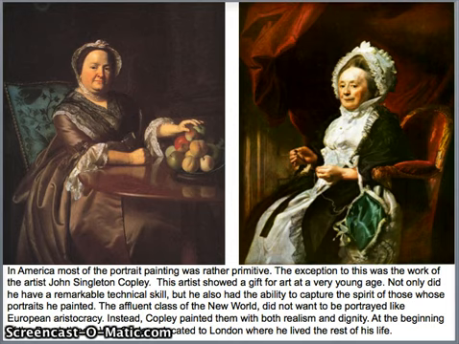Now, at the beginning of the Revolutionary War, he did relocate to London, where he lived the rest of his life. So perhaps his sympathies were not in the best era. You know, he needed to get out of this country before the revolution.